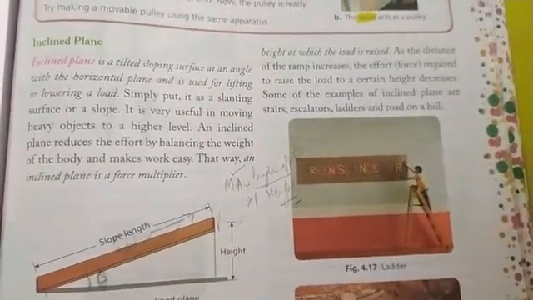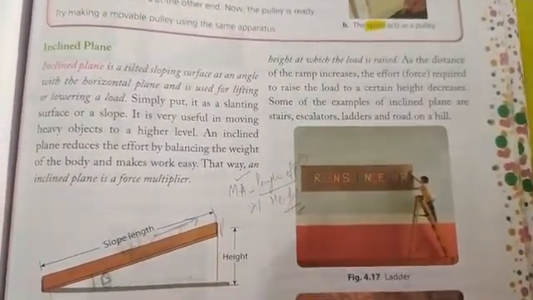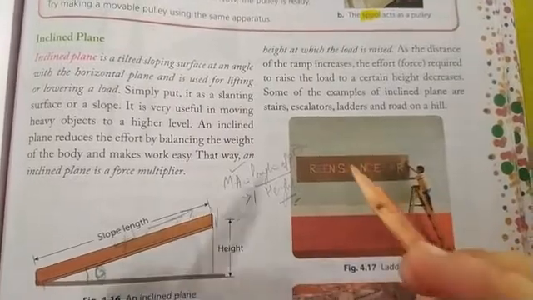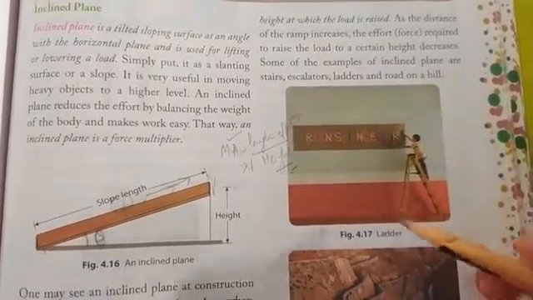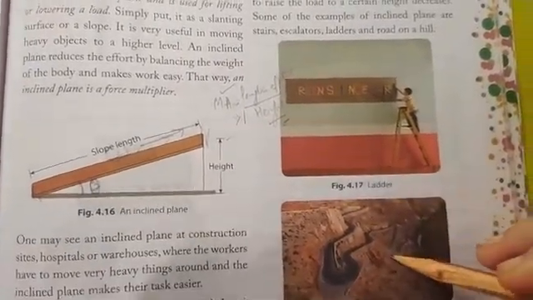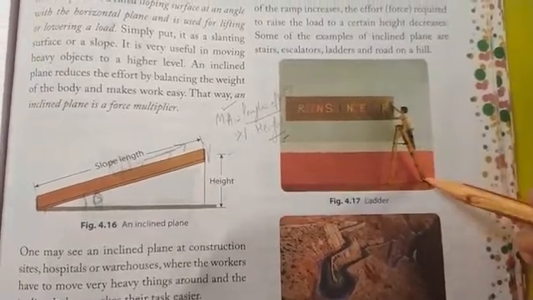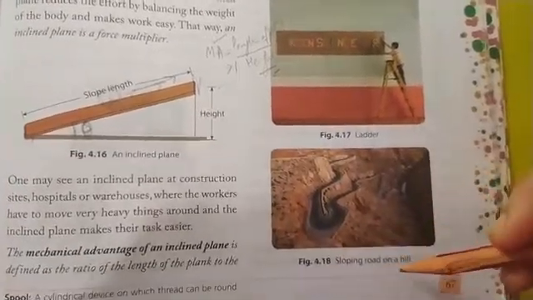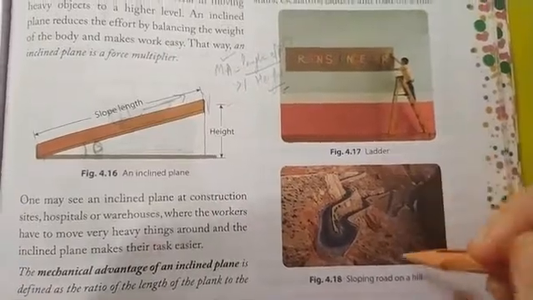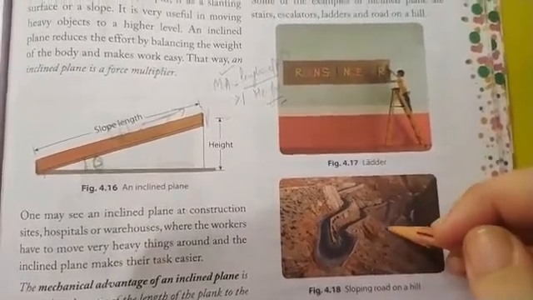Some of the examples of inclined plane are stairs, escalators, ladders, and roads on a hill. You can see here, this is a ladder, and this is an example of inclined plane. Next, a sloping road on a hill. This is also an example of inclined plane.